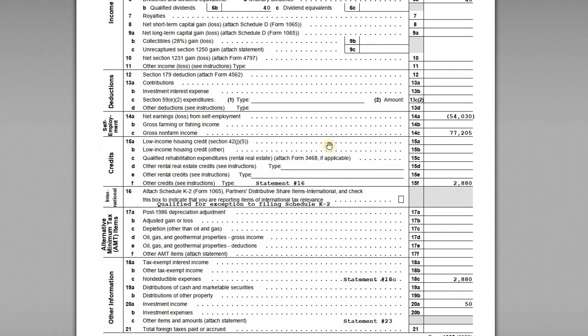Now the credit section, this is where it gets a little tricky. Now I think it's a good time to shift over to the work opportunity tax credit. But on lines 15F, what we're reporting here is the amount of the work opportunity tax credit that we're claiming on the 5884.